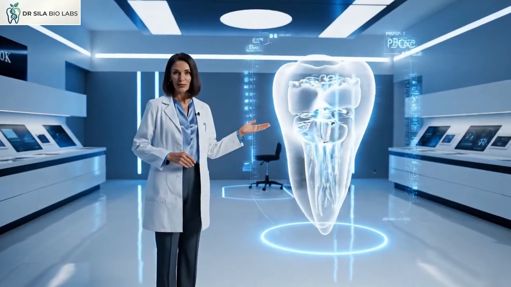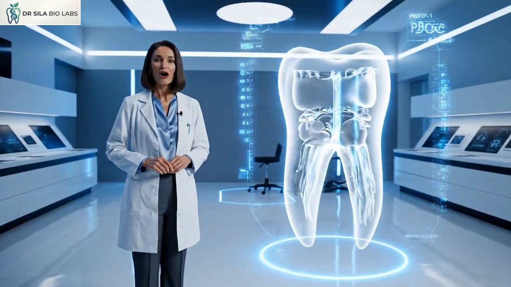Today, we'll explore the root canal process using this advanced holographic visualization.